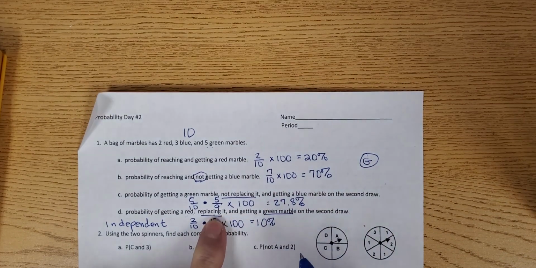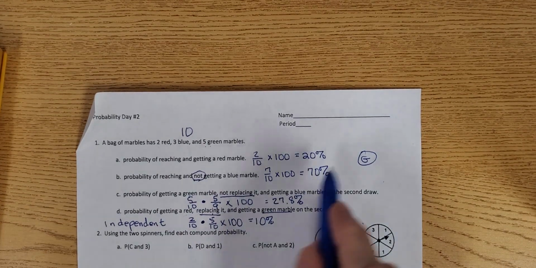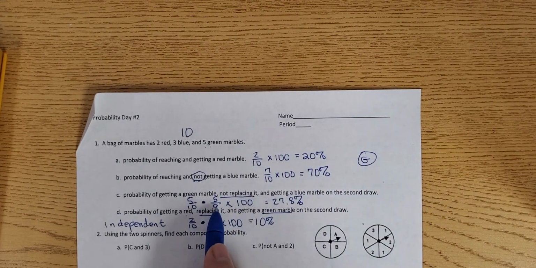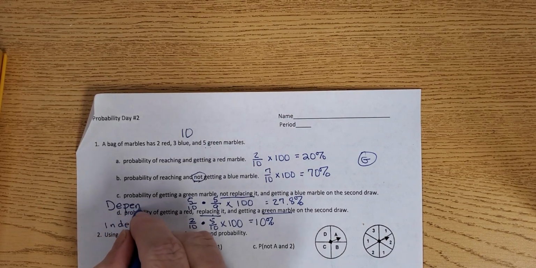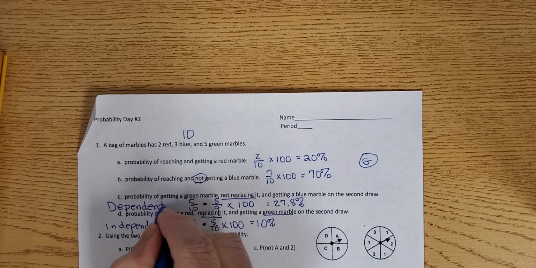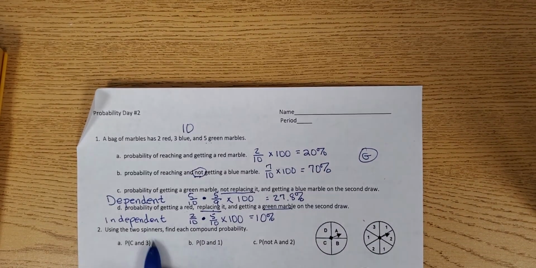Okay, so replacing it means to put it back. That's independent. Not replacing it is putting it off to the side, and then the second draw is going to be different. Since it's different, this is a dependent process. It depends on how many marbles are in the bag now.